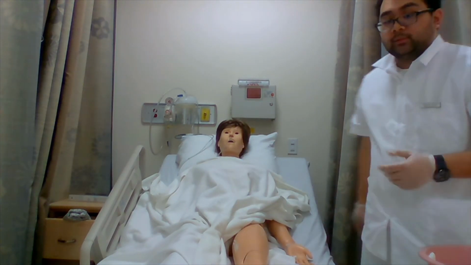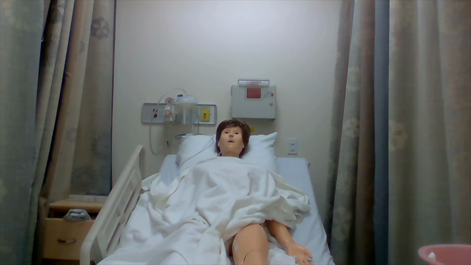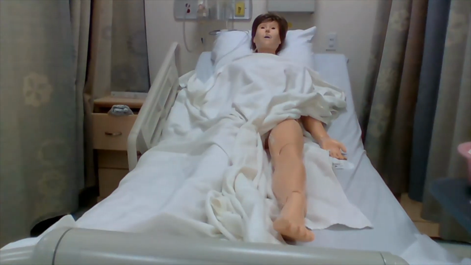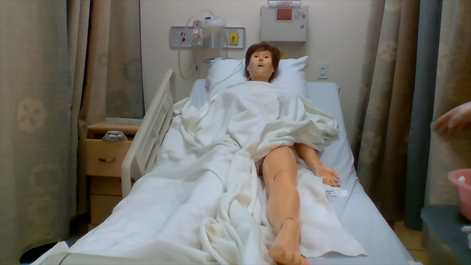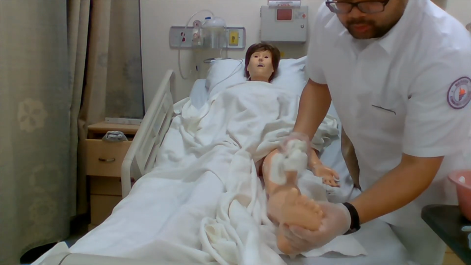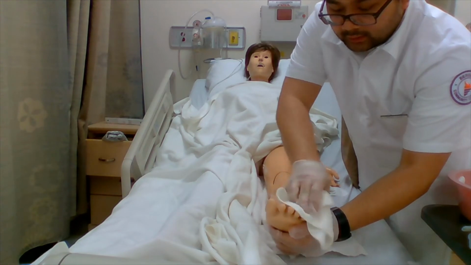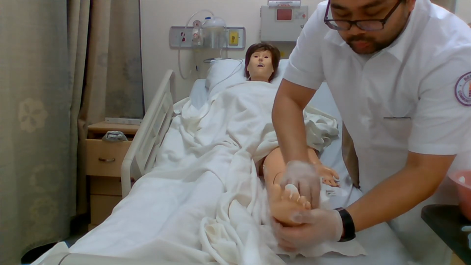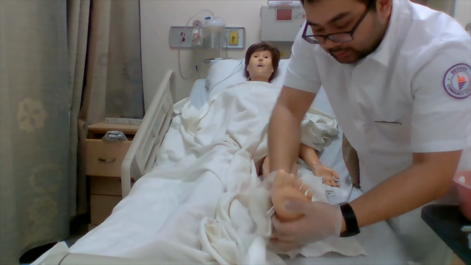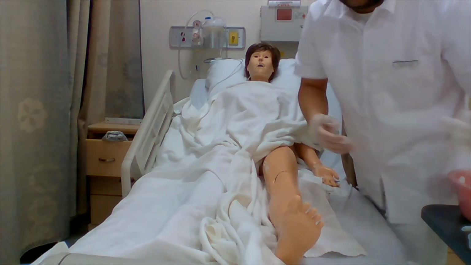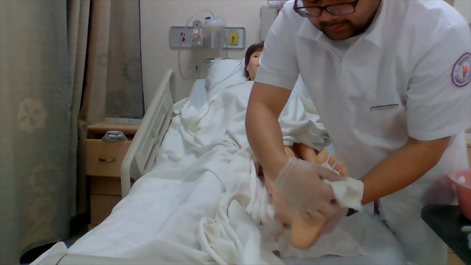We're also going to do the same thing with the feet. I'm just going to move my camera just so you can see it. Once again, going distal to proximal. I like starting at the anterior portion of the foot, getting in between the toes as well, washing it. Now for the other side.